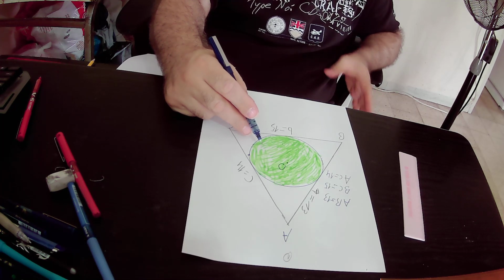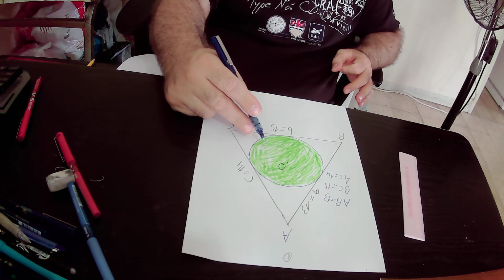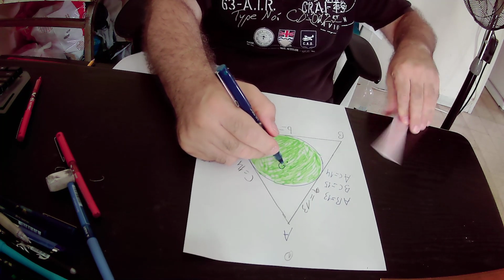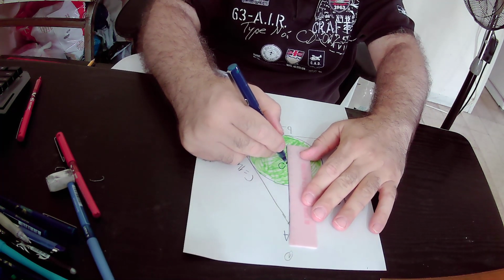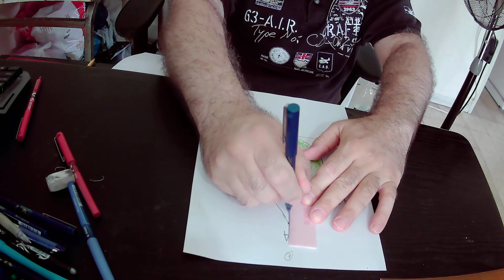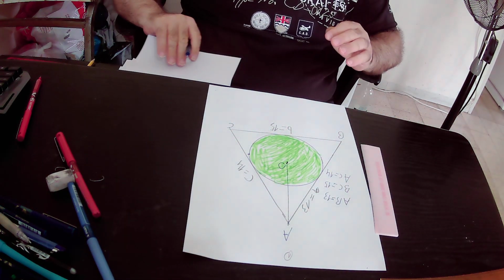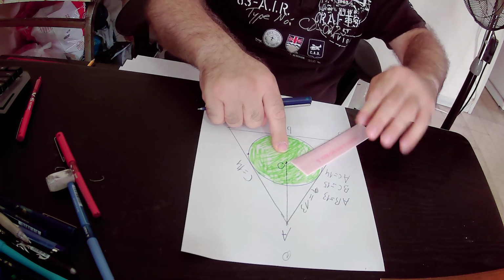Then we will connect points A and O by a straight line, and then we will connect points O and B by a straight line.